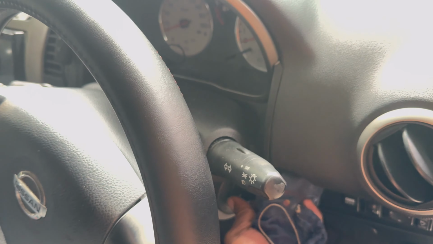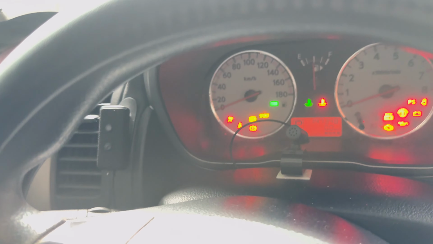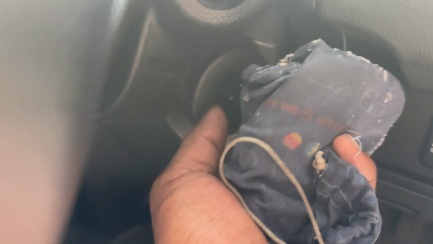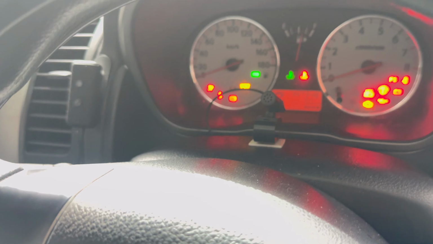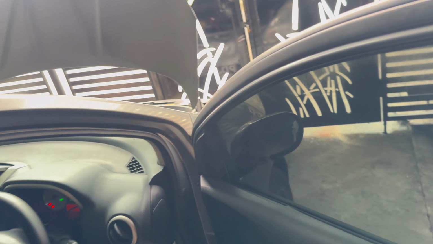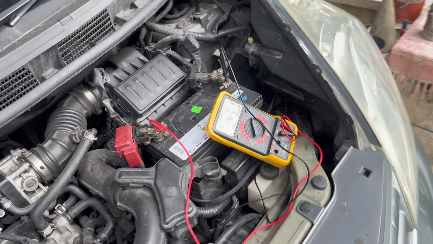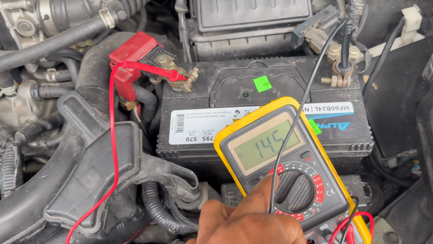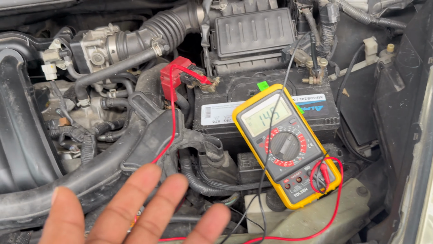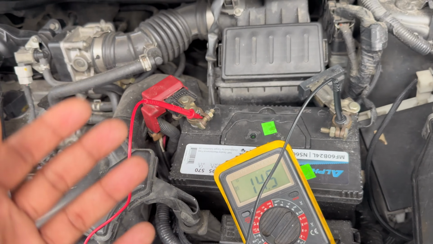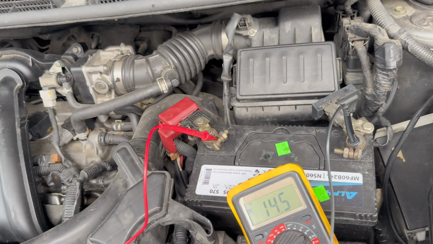Alright, so you start the car, lights come up on the dash, right? And then we will start, right? And then we will test again. So you see we are getting 14.5, which is really good. So we know this alternator is working. If your alternator is failing, you would not get these values.